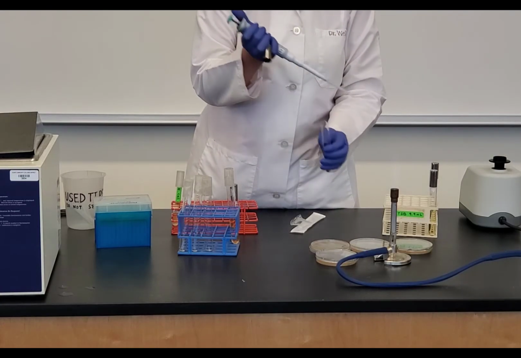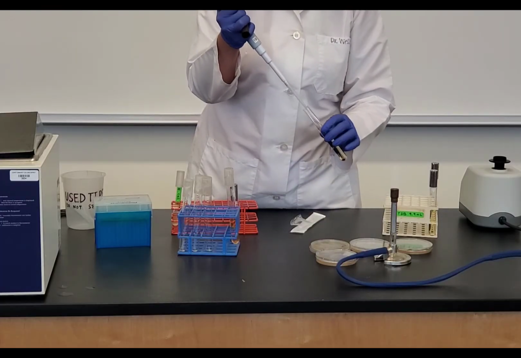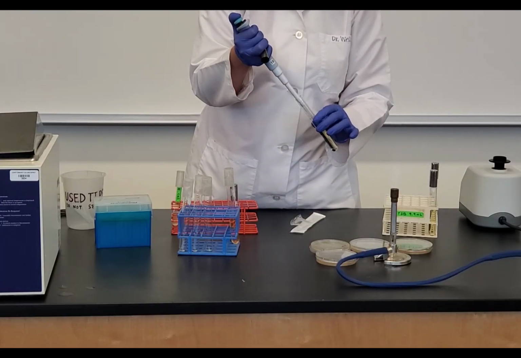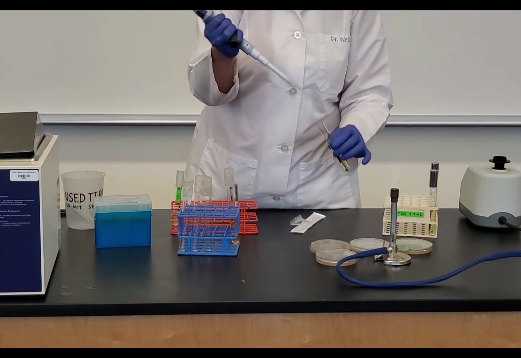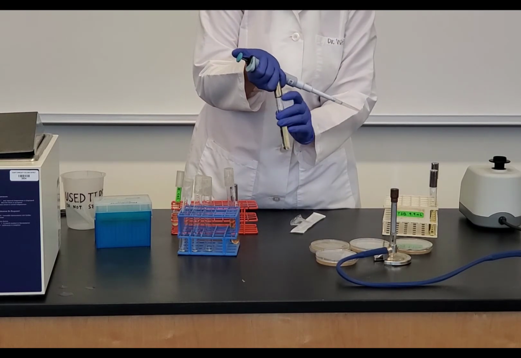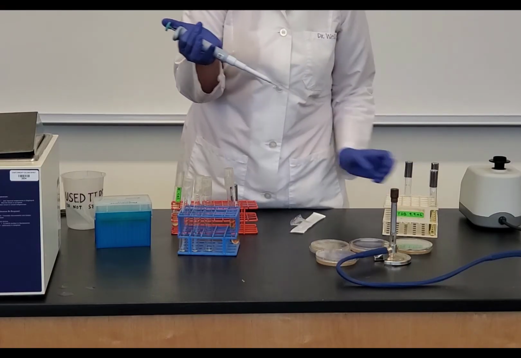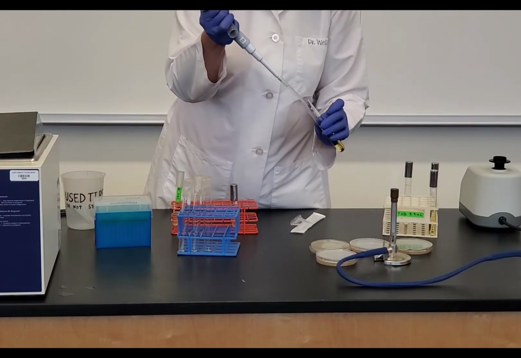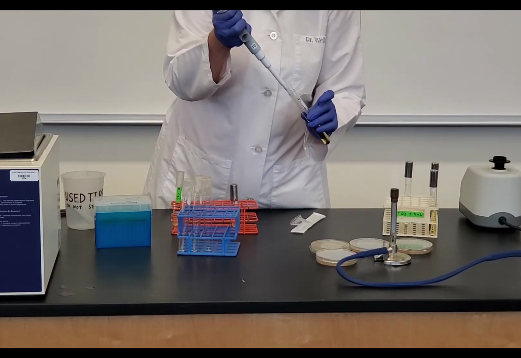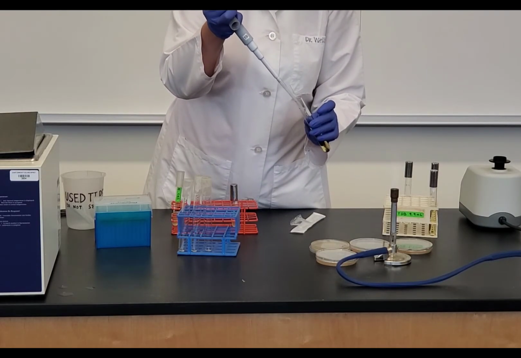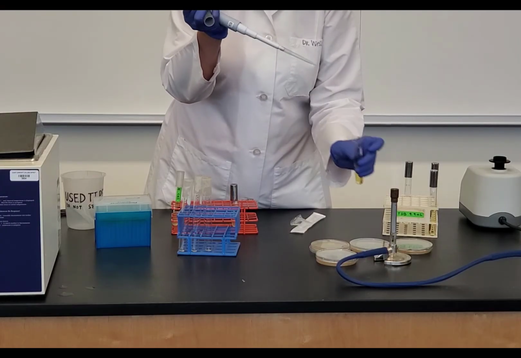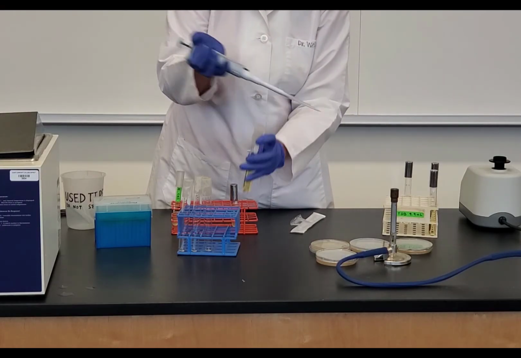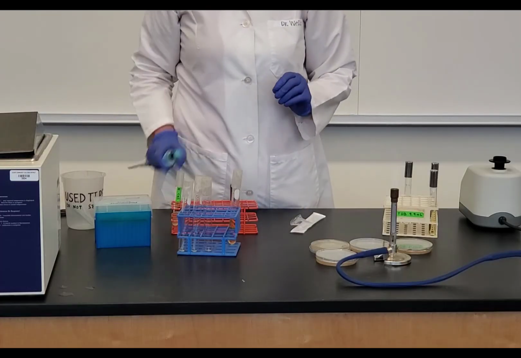Take the cap between my pinky and ring finger, flame the opening, put the tip in, slowly release my thumb, flame it, cap it, take my melted agar deep, flame the opening, add it to the agar. Okay, flame it, recap it, get rid of my tip.